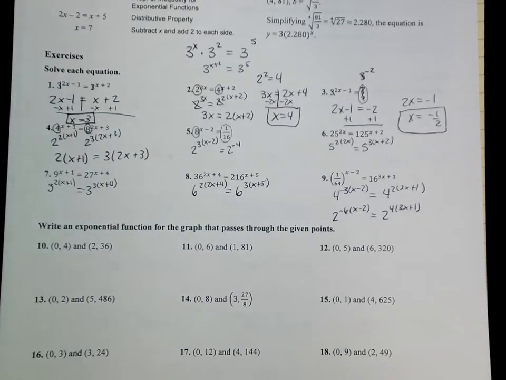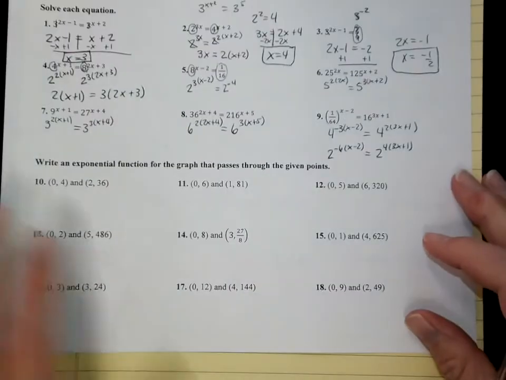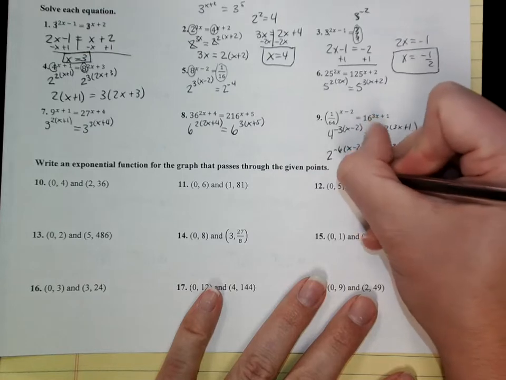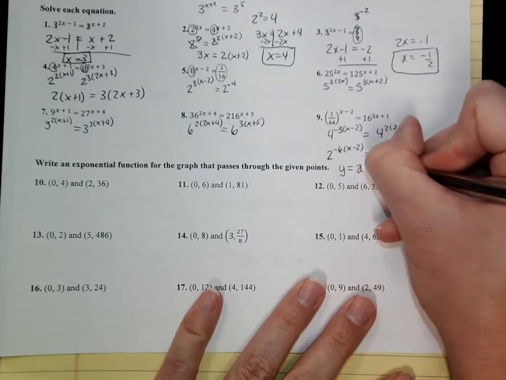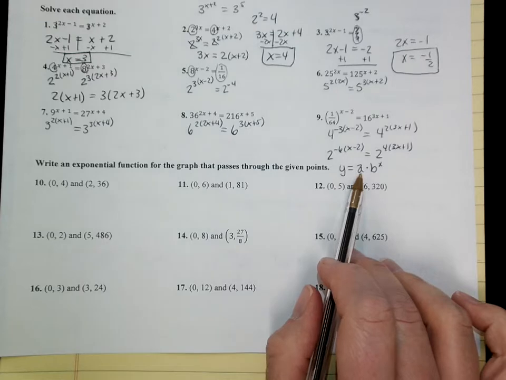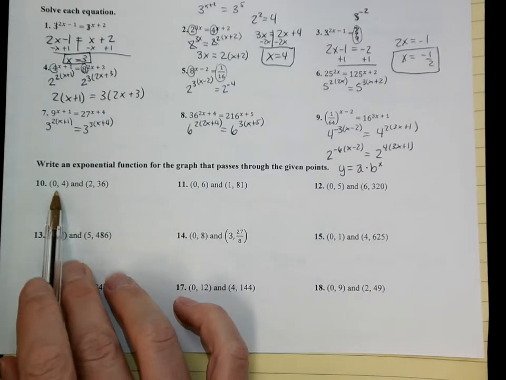Okay? Good deal. So looking at writing an exponential function. First of all, an exponential function, you might need to think back a little bit about when we graphed the other day. They're usually in the form y equals some number times b to the x power. That's usually just the way that it's written. So the first thing you need to do is figure out what that number is. Well, the easiest way to do that is they've actually given it to you because they tell you what the point at 0 is.